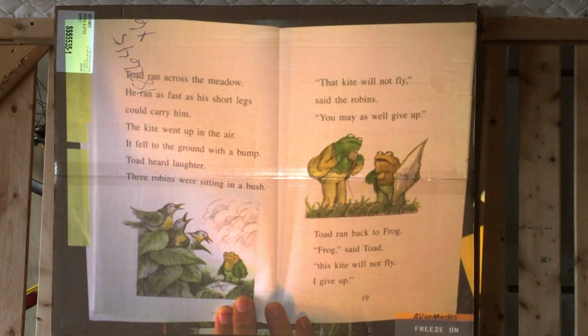Toad ran across the meadow. He ran as fast as his short legs could carry him. The kite went up in the air. It fell to the ground with a bump. Bump! Toad heard laughter. Three robins were sitting in a bush. The kite will not fly, said the robins. You may as well give up.